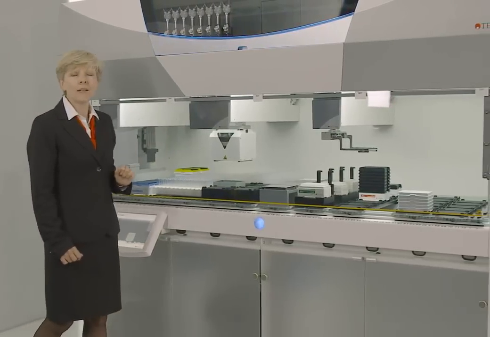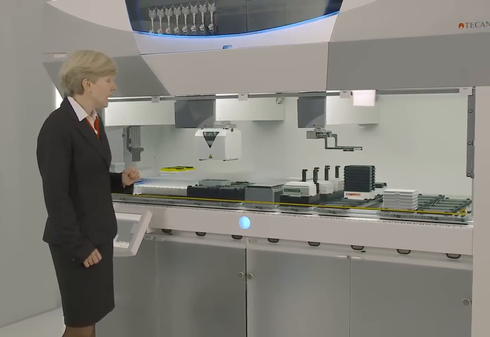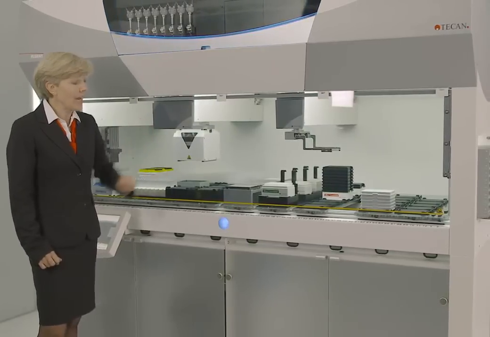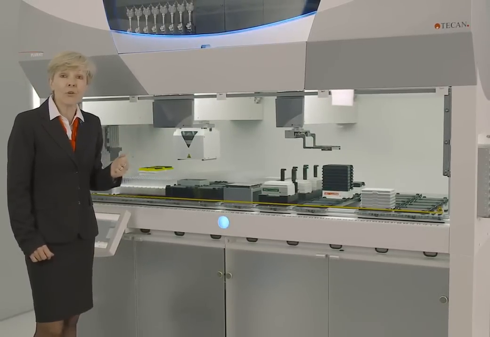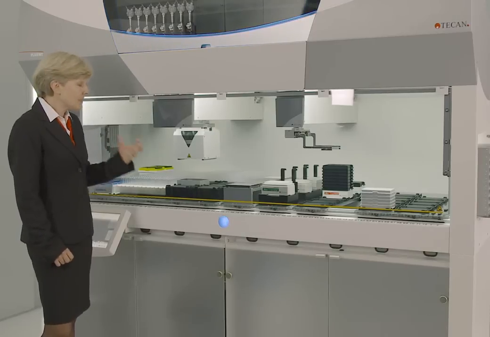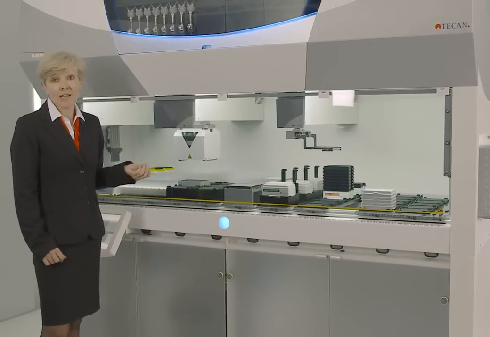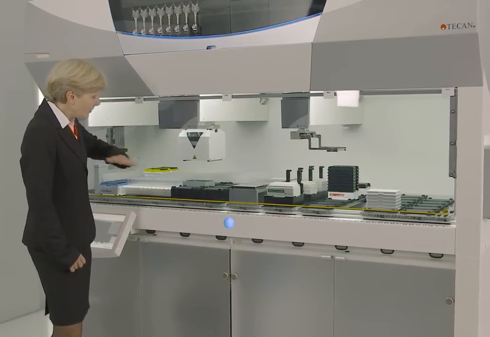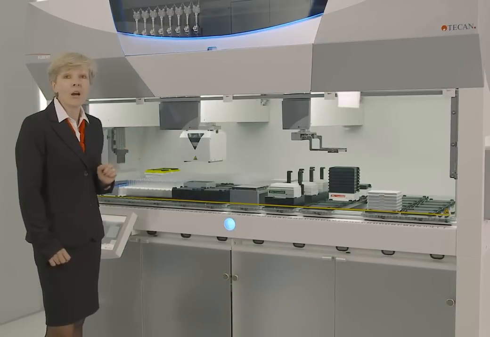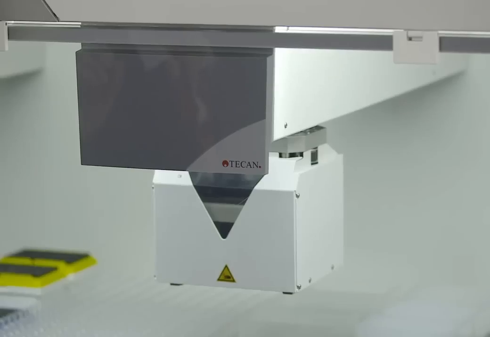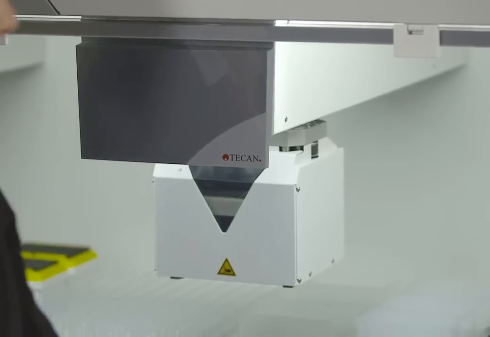The middle arm here, the multiple channel arm 384. This is unique in being able to change out adapters between 384 and 96 format. This happens automatically and within seconds. The capacity of the work table and the speed of the arm adds together with this head to bring productivity to a new level.